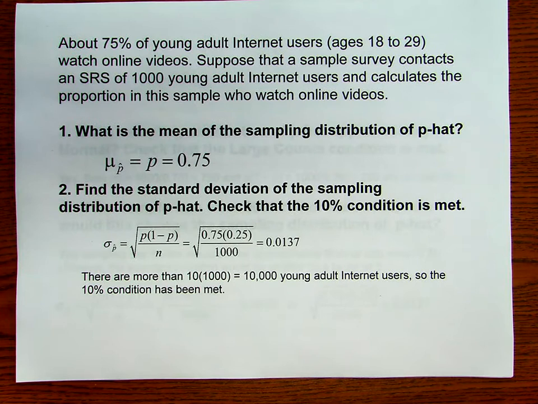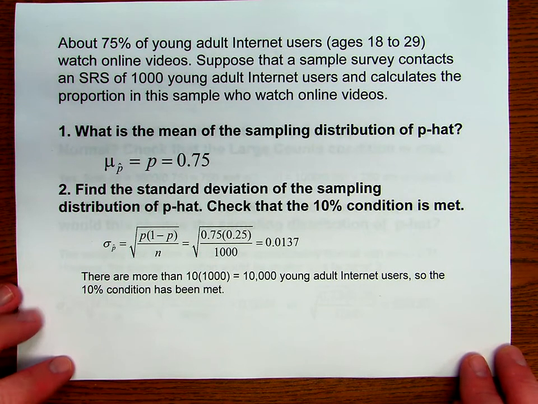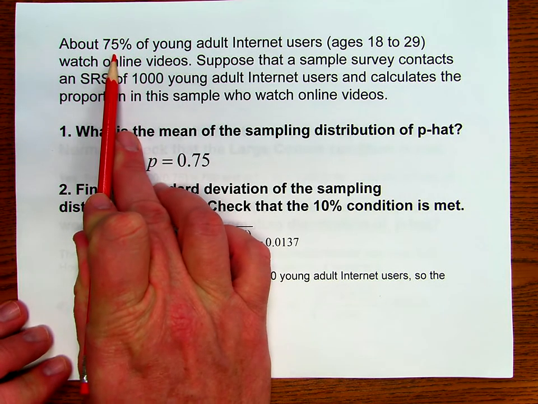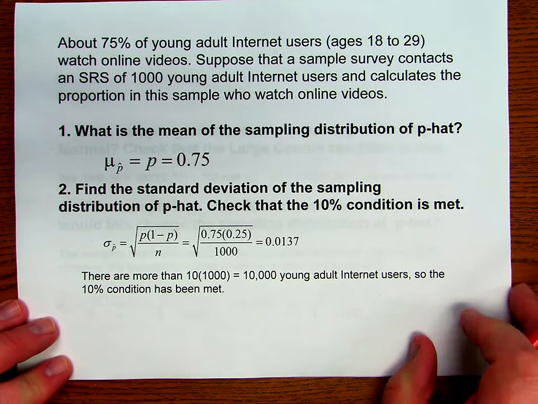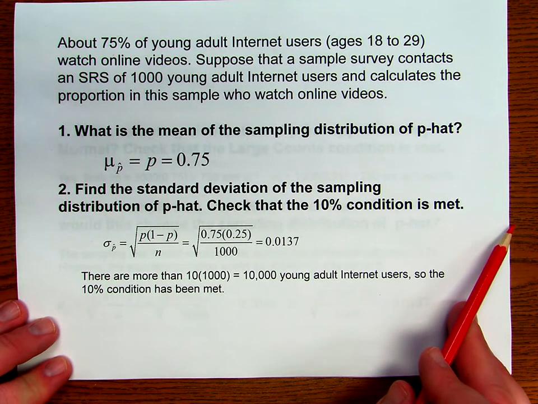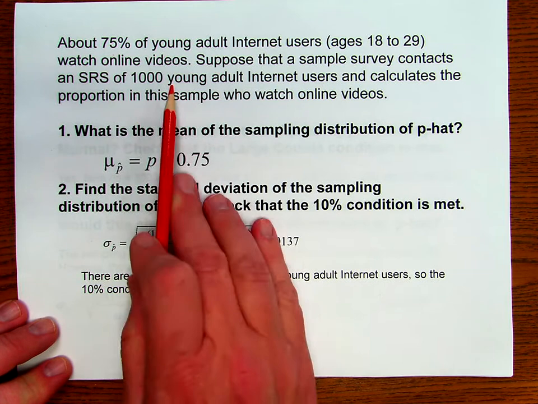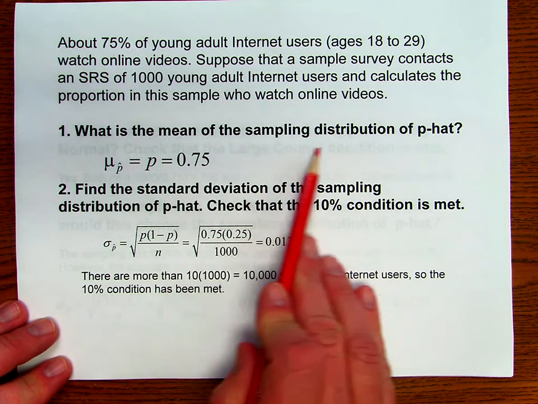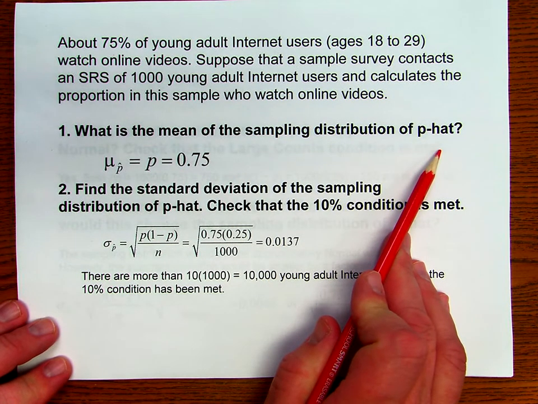All right, so what are some typical types of questions you're responsible to be able to answer for this particular chapter? So here's our scenario for the first set of questions. About 75% of young adult internet users, 18 to 29, watch videos online. Suppose that a sample survey contacts a simple random sample of 1,000 young adult internet users and calculates the proportion in this sample who watch online videos. What is the mean of the sampling distribution of p-hat?